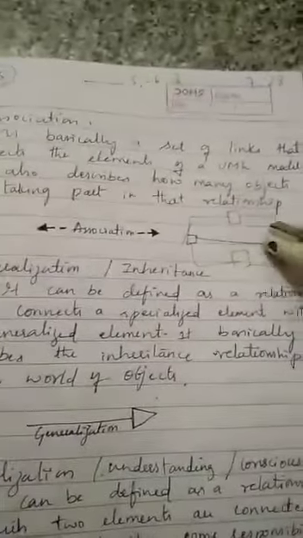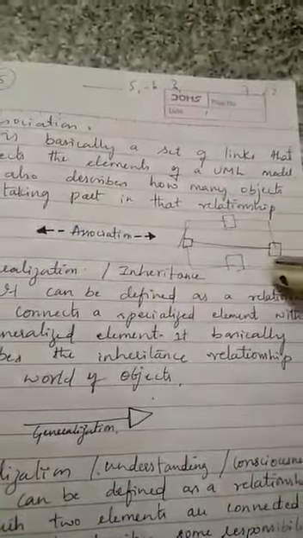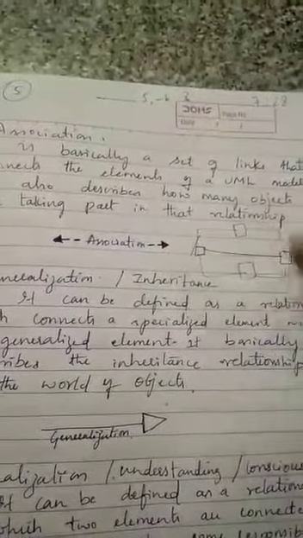Next is association. This is basically giving a link between the elements, meaning connecting the elements in the UML model. It also describes the objects, how many objects are taking part in that particular relationship. So this is the symbol.